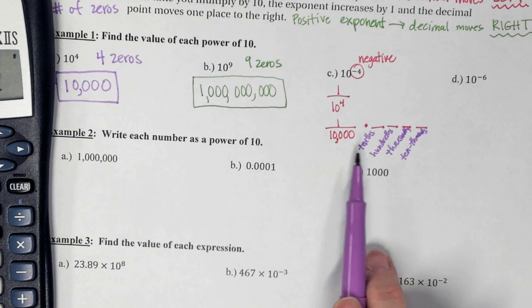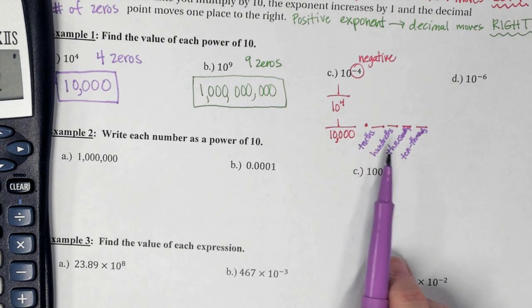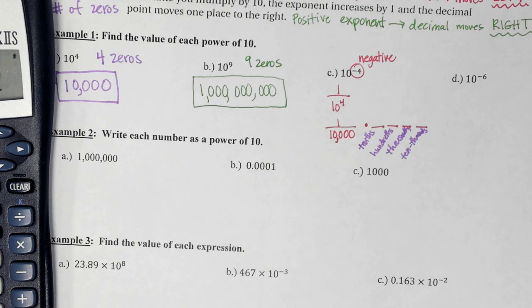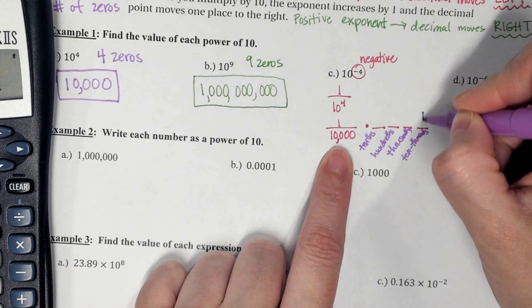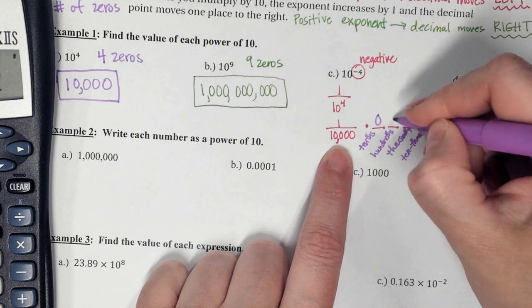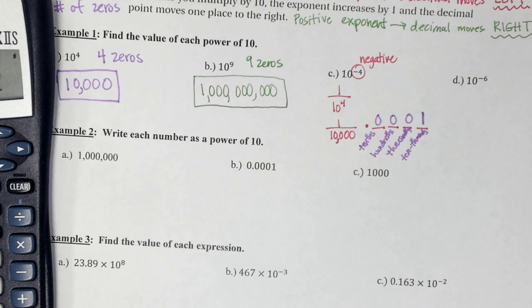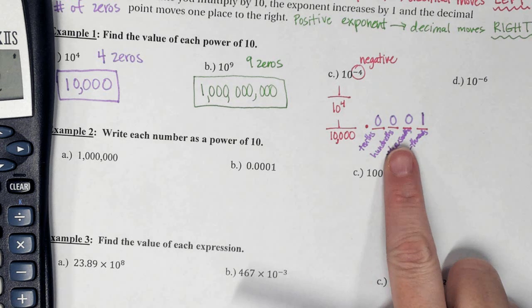So you have the tenths, the hundreds, the thousands, the 10,000s. Okay, and then if this is 10,000, you put a 1 here, and all of these are going to be zeros. Okay, so this is where it comes from.